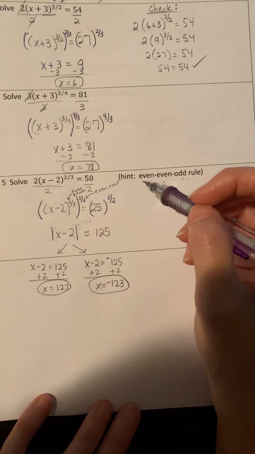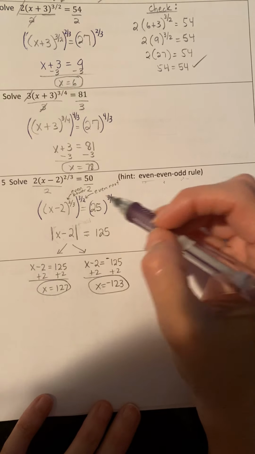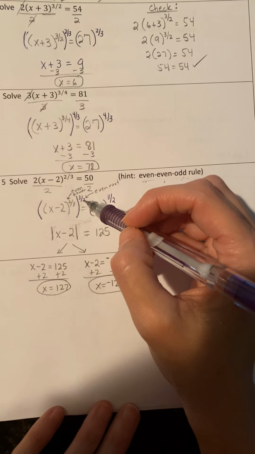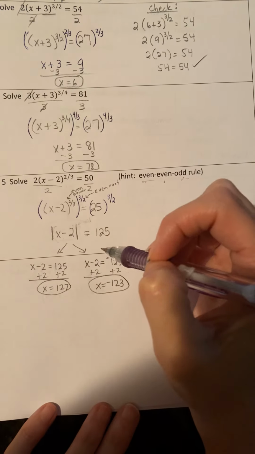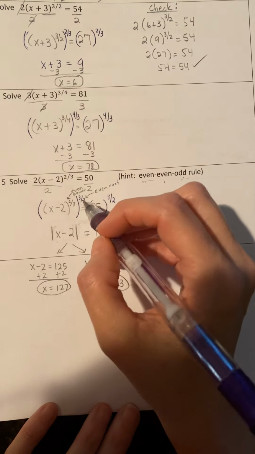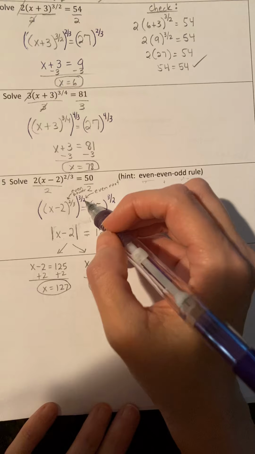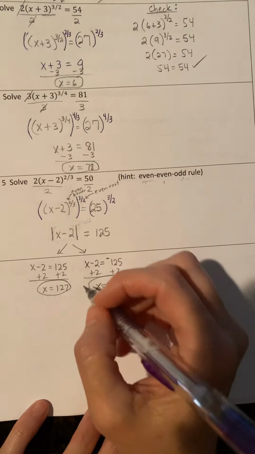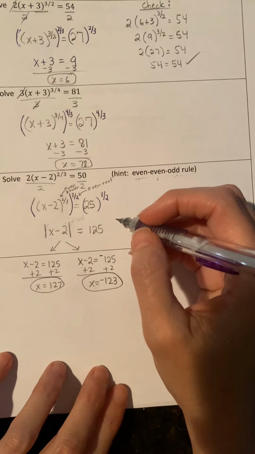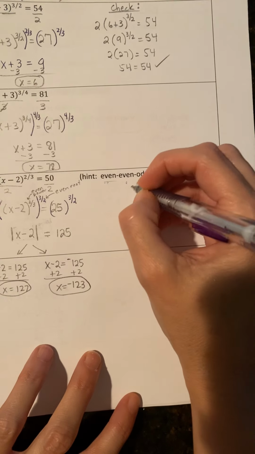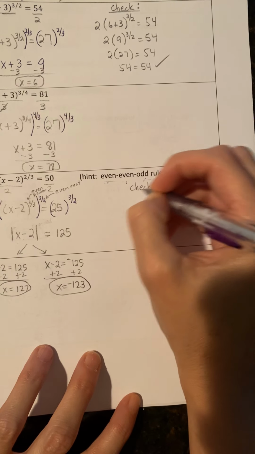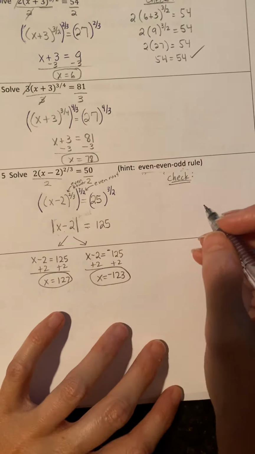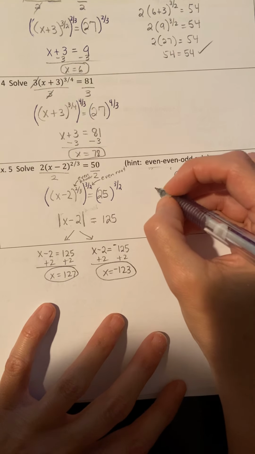So the only time you have to do that, the only time is when the root that you put on, that fraction that you put on, if it has an even bottom number, that's when you're going to have to do this split and get two different answers. You only have to do that when the fraction that you put on the problem to solve it has an even number on the bottom, an even root. That's when that happens. Okay, so let me show you what happens just for checking it. Now again, you don't have to do this part. I would probably do it on a test just to make sure I'm doing things right if there's time on the test.